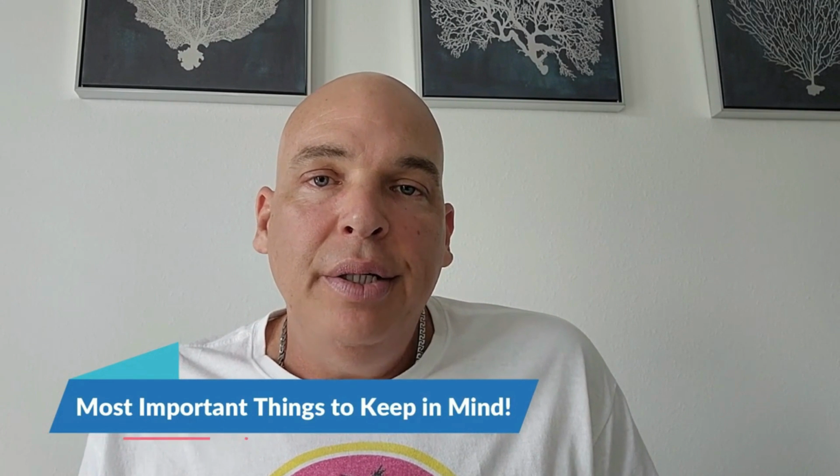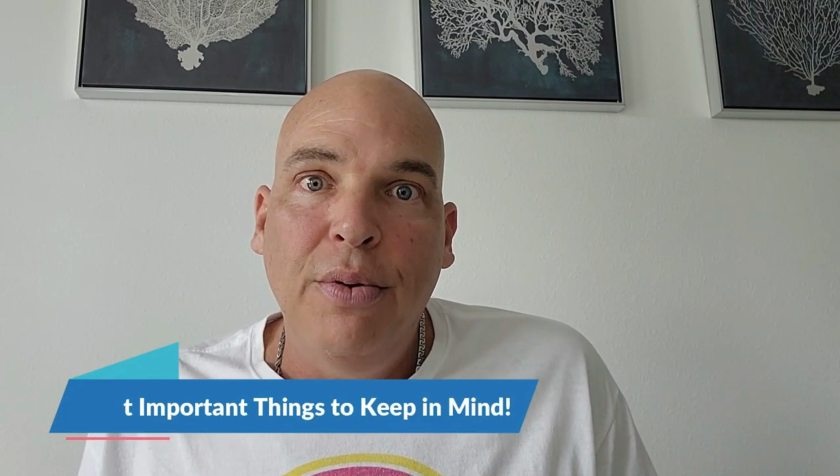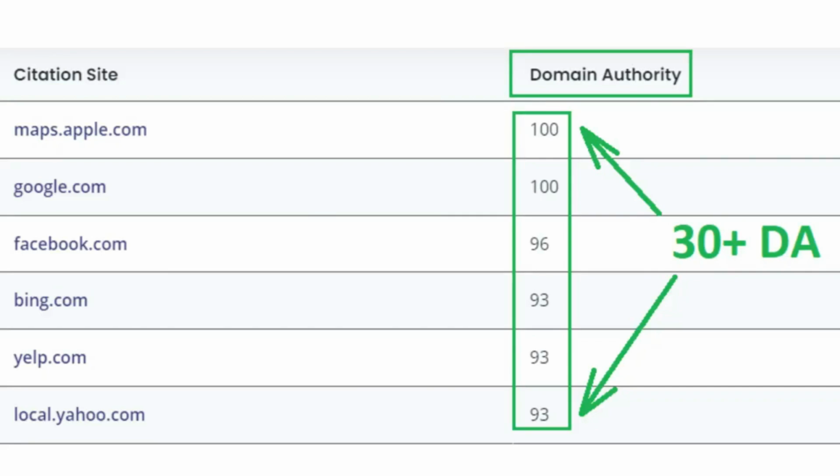And whatever tool that you're using, whether it's Bright Local or any other software tool to build your citation listings, please understand this because this is really important. You need to make sure that any directories or listings that you select have a domain authority or DA of over 30. I'm talking about a numerical system, a grading scale of 30 to 100, with 100 being the highest on the domain authority scale.